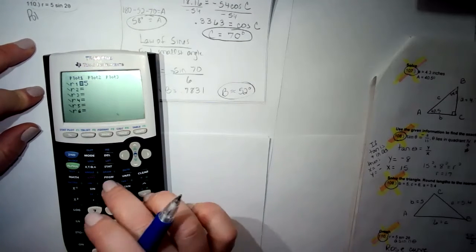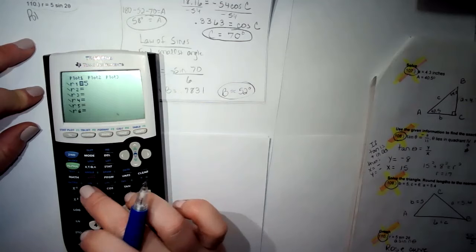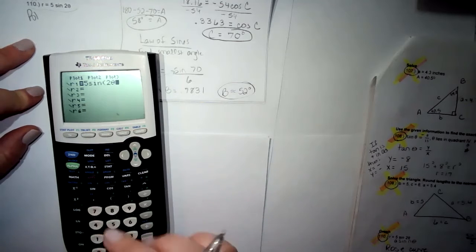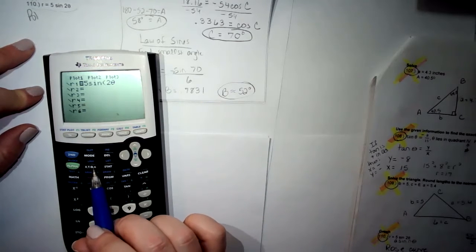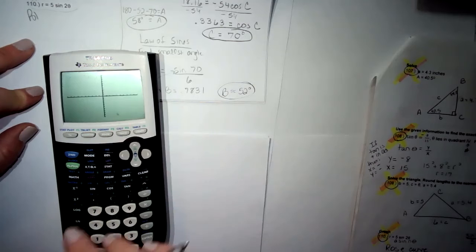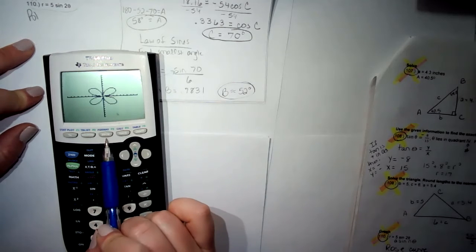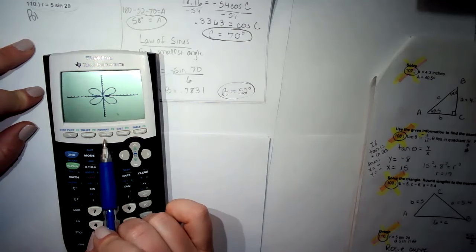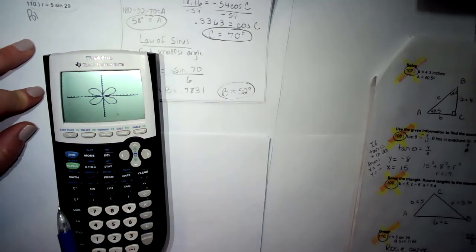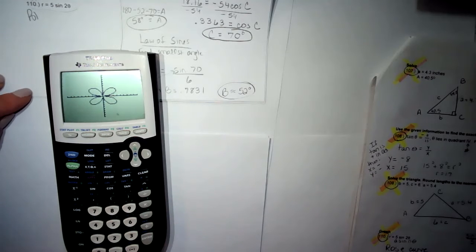Okay, so I'm going to put 5 sine 2 theta. Remember, your theta is now your little variable button. And then you just hit graph. If it's being a little weird for you, go to zoom standard and it'll make it nice, or zoom square. They'll both make it nice. And then here you go. And that's all you have to figure out: match it up with that picture and you're done.